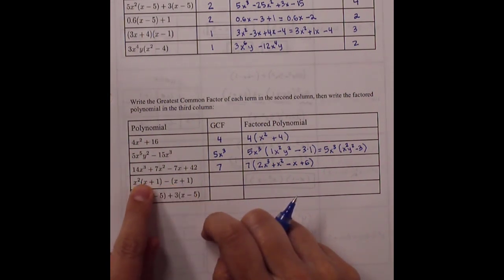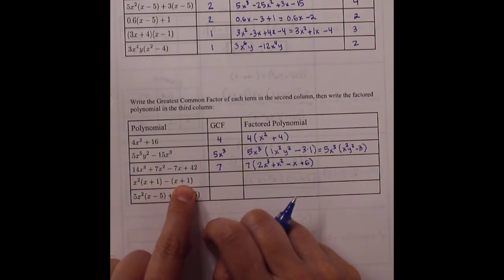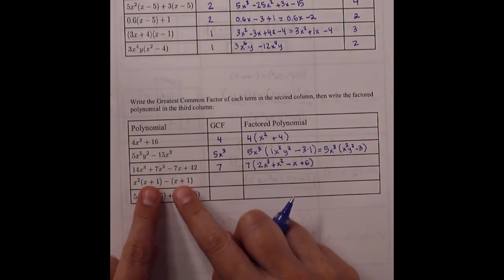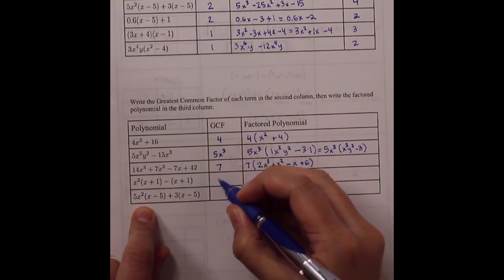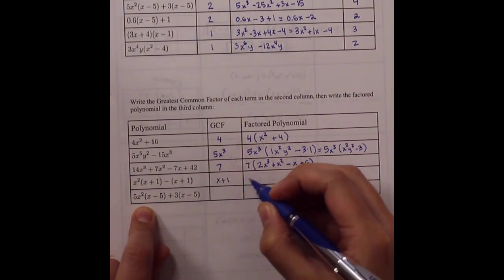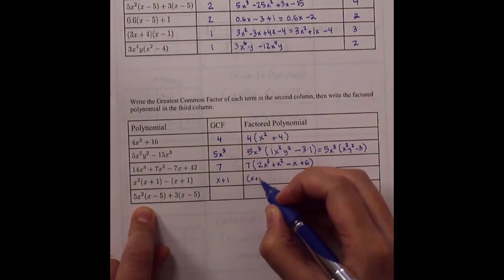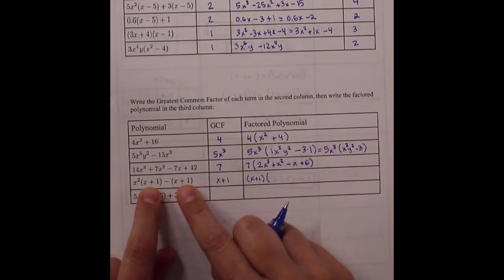Okay, the next two are kind of interesting. There's 2 terms here. X squared times x plus 1 is 1 term, and then x plus 1 is the second term. So the question is, what do these 2 terms have in common? If you think about it, the minus sign is separating the terms. The 2 terms have an x plus 1 in common. So that's my GCF. And if I factor that out, x plus 1, well, what's left?